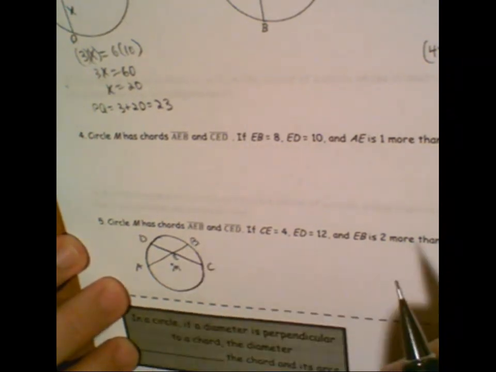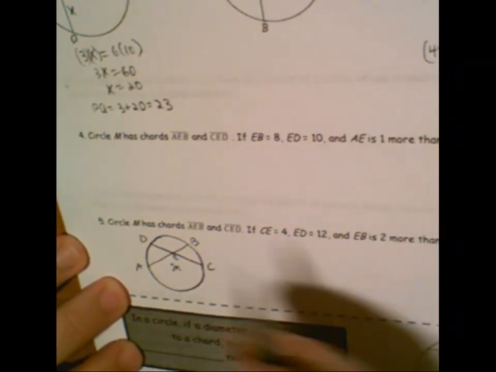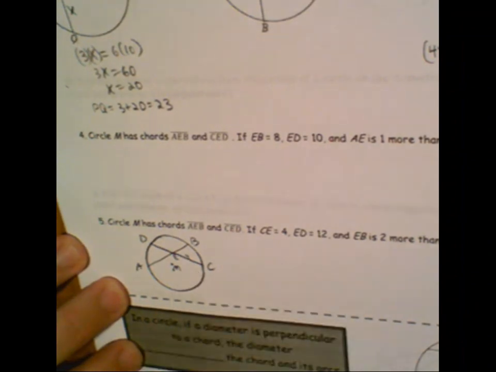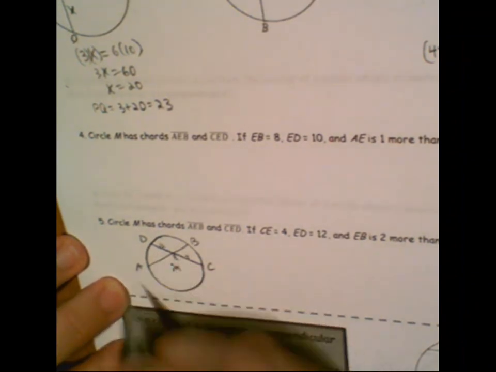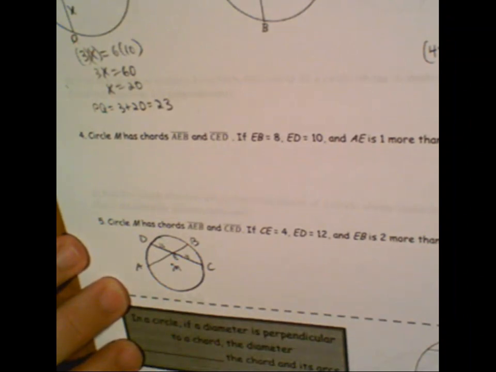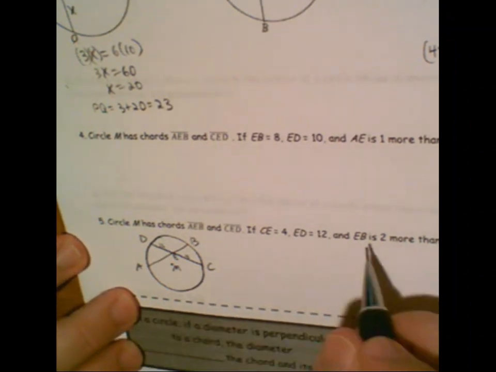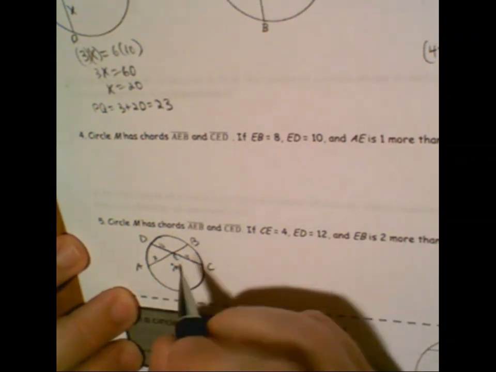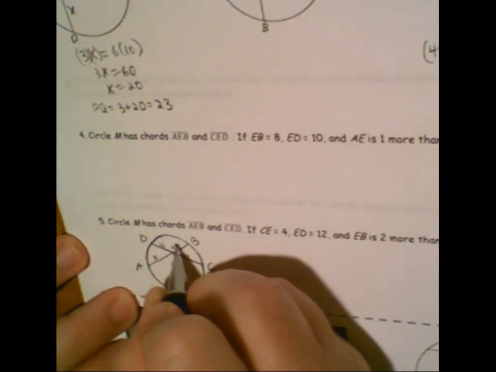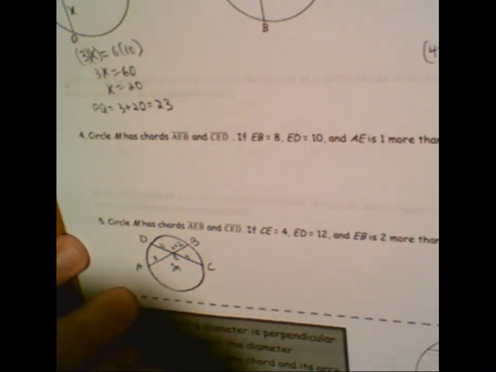If CE equals 4, and ED equals 12, and EB is 2 more than AE, not drawn to scale. I don't know what AE is, so I'm going to call it X, and then EB would be 2 more than that, so it would be X plus 2. Not X times 2, but X plus 2.